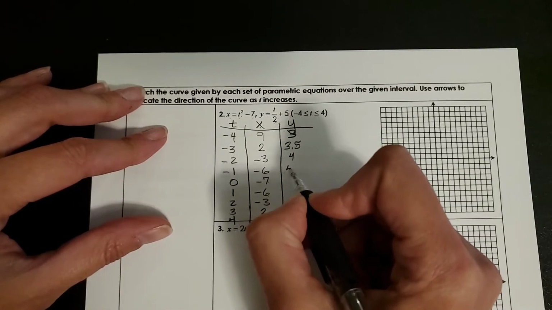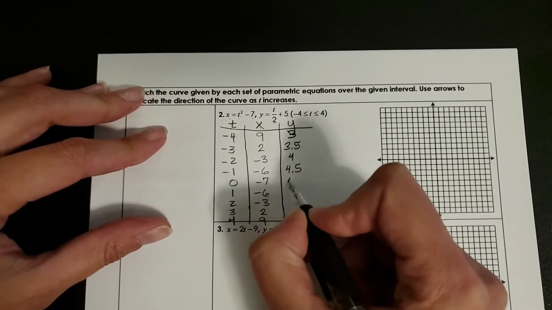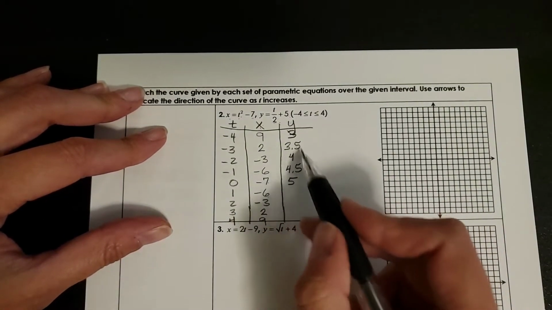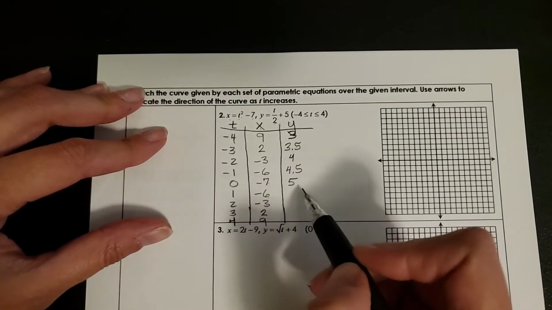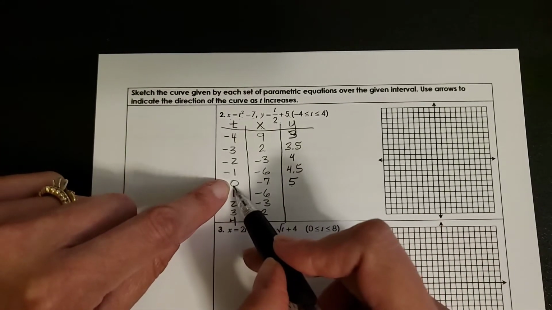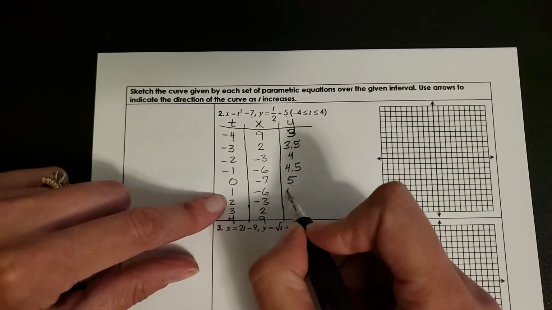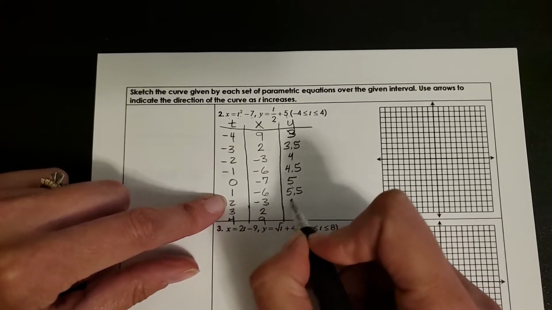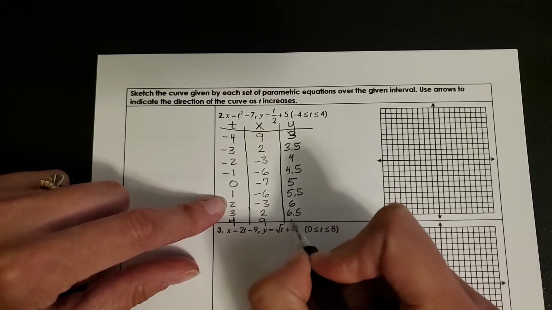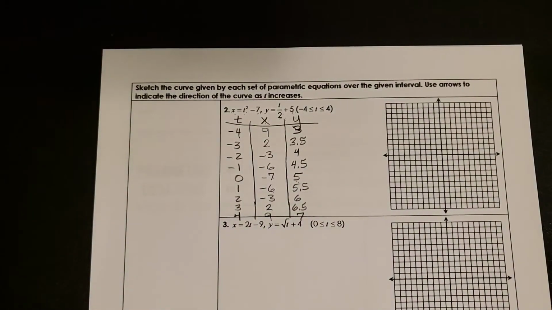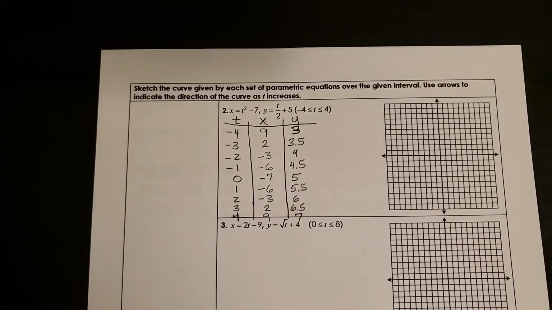So I'm not going to think too hard about this. I'm just going to add 1/2 each time because t is going up by 1. So notice here, when you plug in 0, you get 5 because that would have been the y-intercept. So 5.5, 6, 6.5, 7. So you don't want to do more work than you have to.